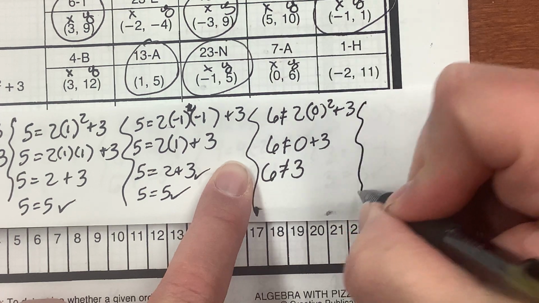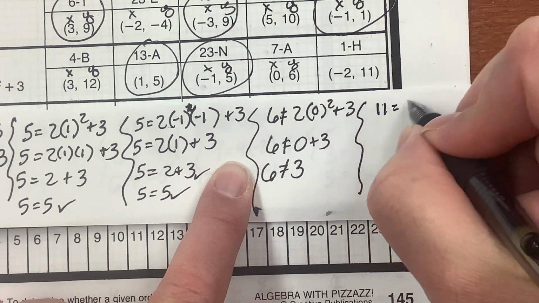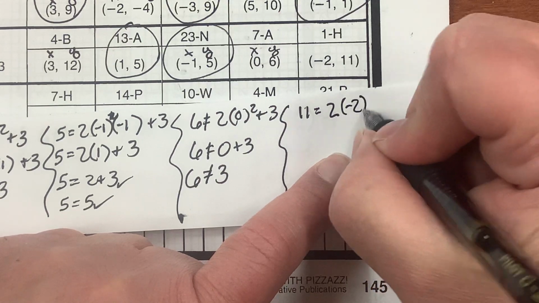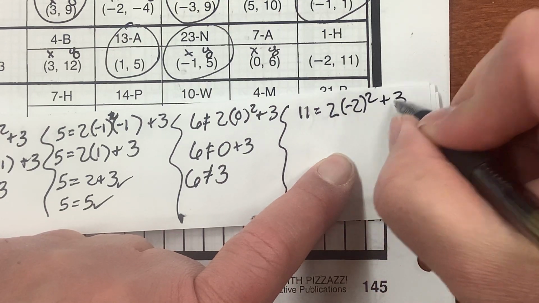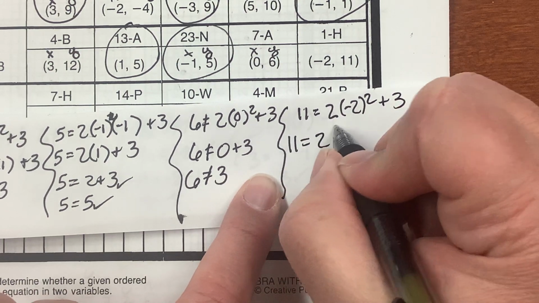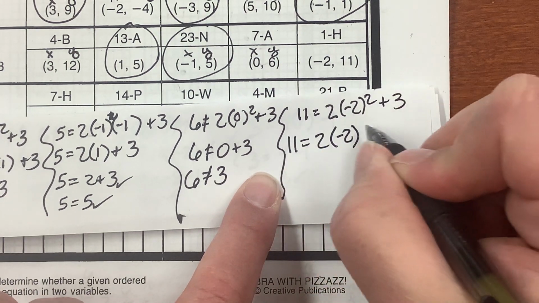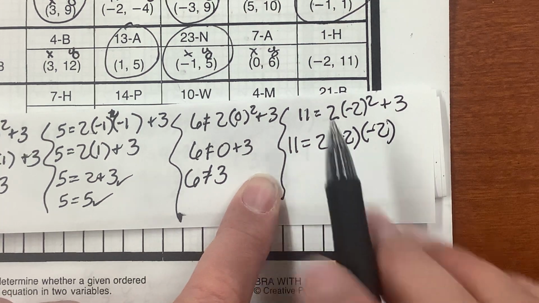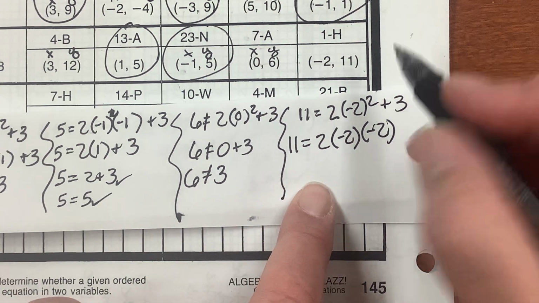But let's see if this works. 11 equals 2 times negative 2 squared plus 3. So 11 equals 2 times negative 2 times negative 2, because negative 2 squared, you've got to write it down twice, plus 3.